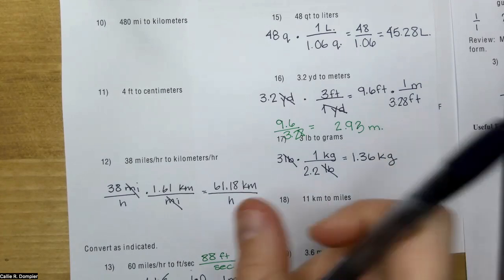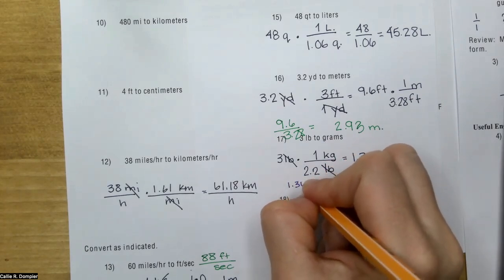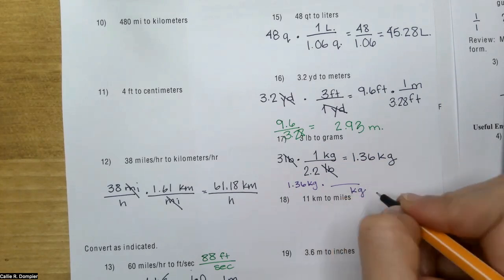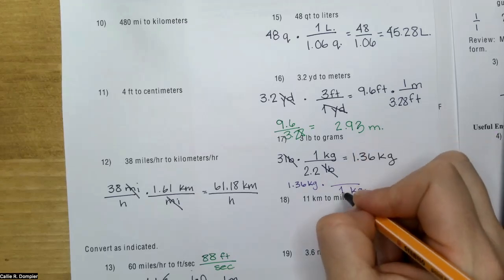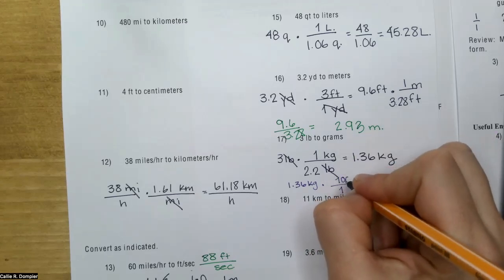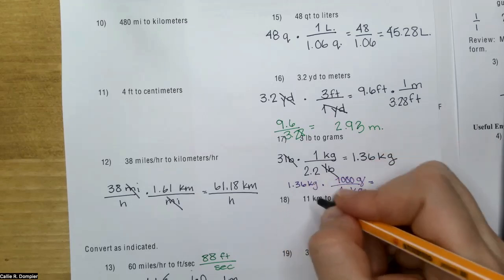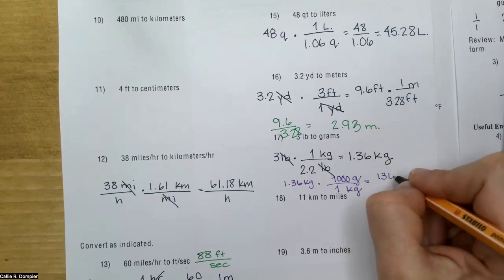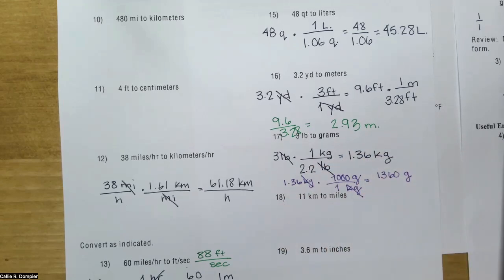All right, so we've got 1.36 kilograms out of 3 pounds. We want to get those kilograms into grams. What should we do? 1.36 kilograms times, kilo, 1 kilo is 1,000 of something, right? So 1 kilogram is equal to 1,000 grams. So we're just going to multiply 1.36 times 1,000. So we're going to get 1,360 grams in 3 pounds.